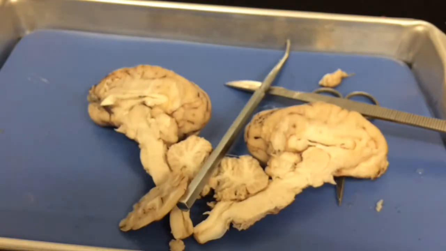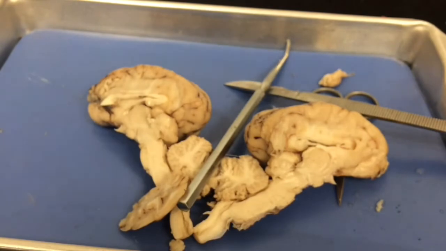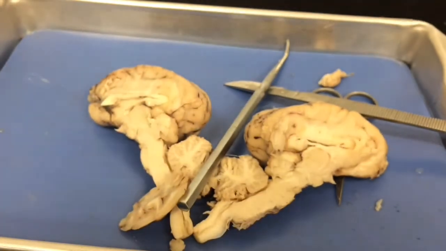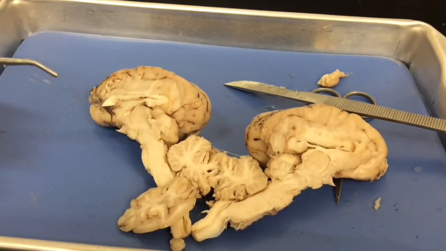Okay, so as you finish up your brain dissection, please make sure you are completing your dissection guide, you're identifying all the parts that you need to, and then when you're done, do not forget to make sure you follow our lab procedures for cleaning up.